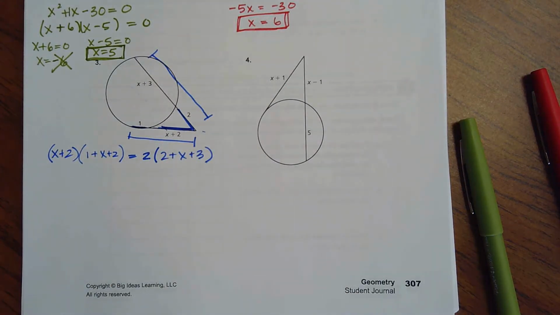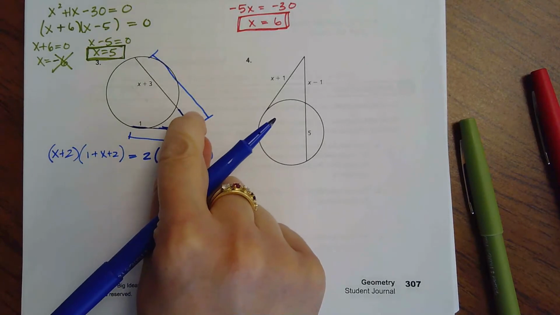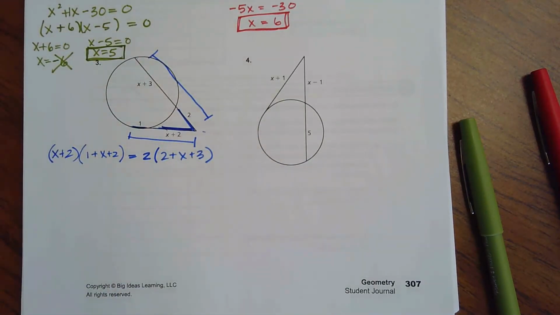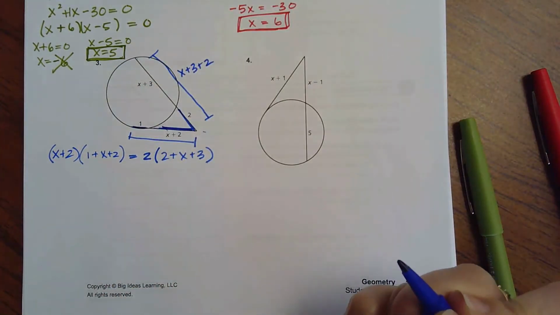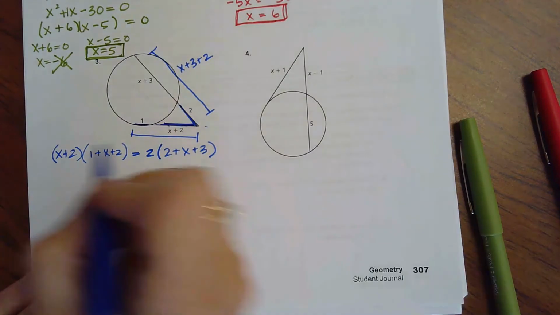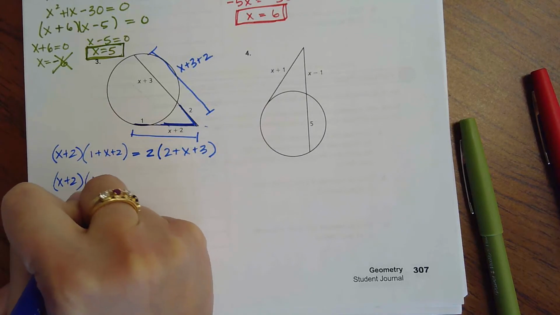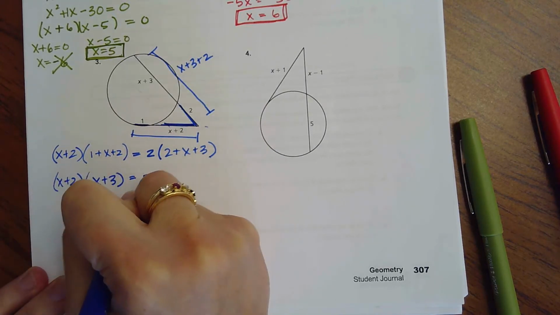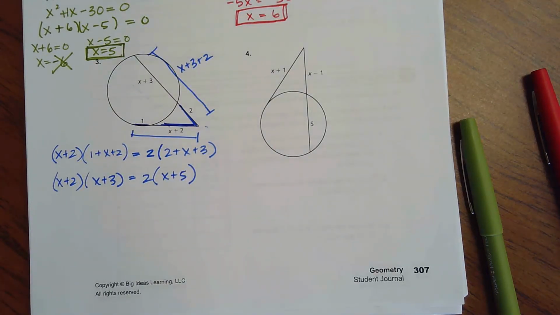So that setup is really kind of crazy. So that's what I need us to remember to do here. It's this external piece times the whole thing, and then equals this external piece times the whole thing. To get this whole thing, you're adding x plus 3 plus 2, adding both of those pieces together. So let's clean this up a little bit. This is x plus 2, and then 1 plus x plus 2 gives me x plus 3. And then over here I have 2, and then this would give me x plus 5. So I just combined some like terms.